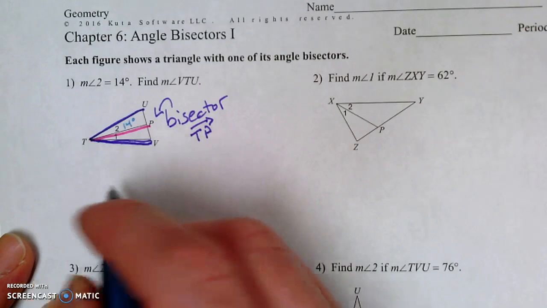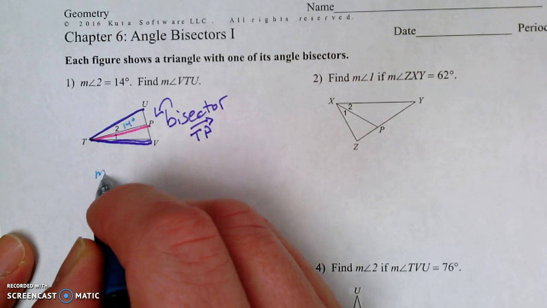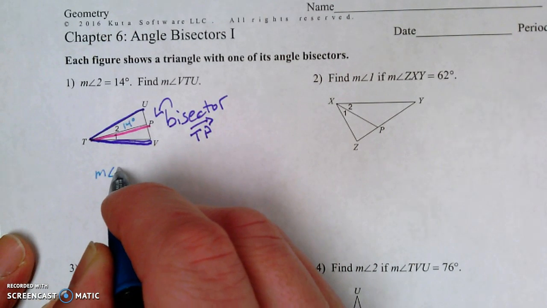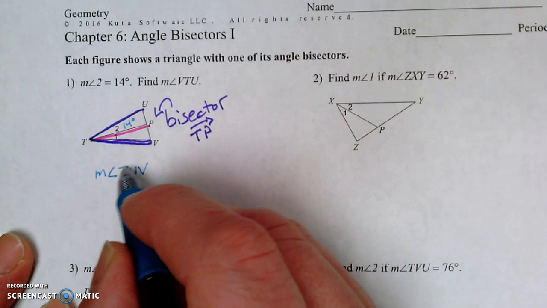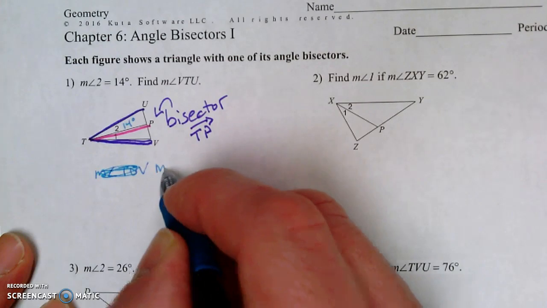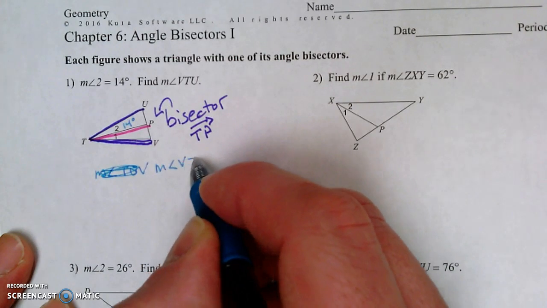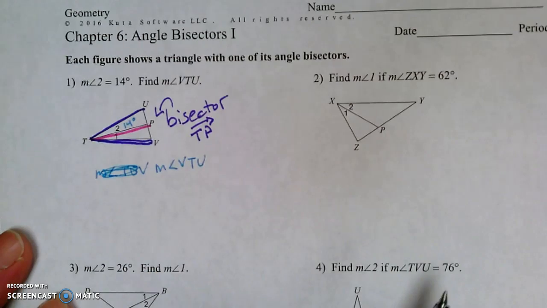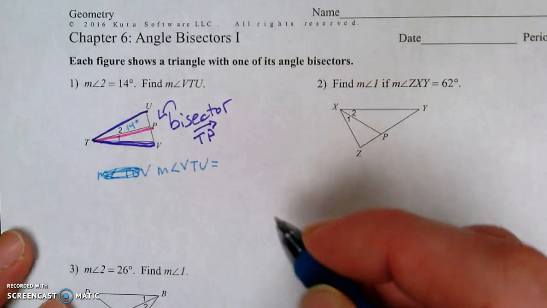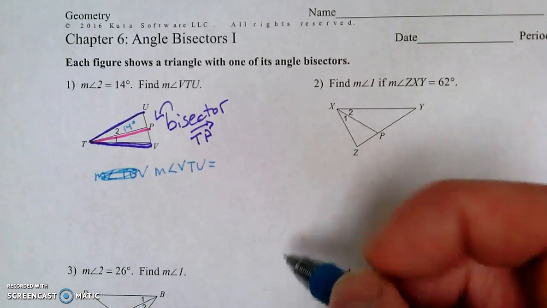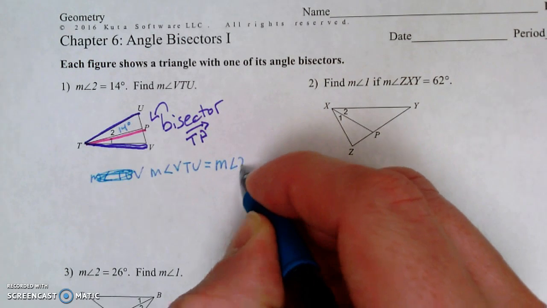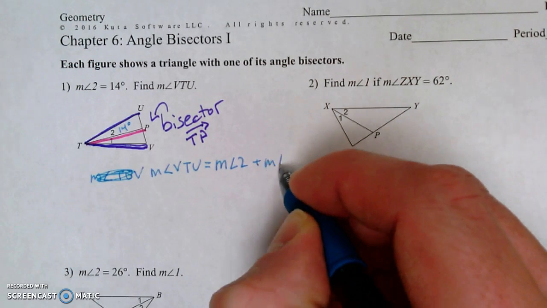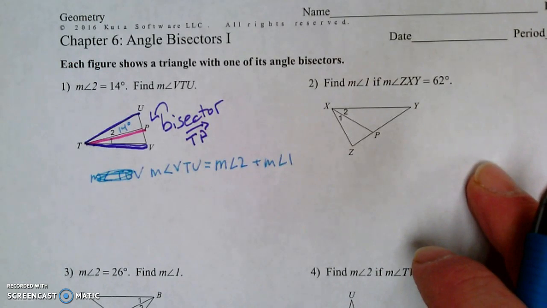So here we've got measure of angle VTU is equal to the two angles down here put together. So we've got measure of angle 2 plus measure of angle 1.